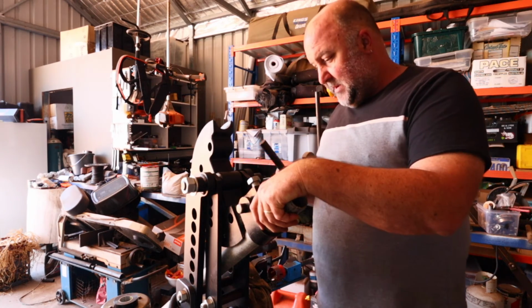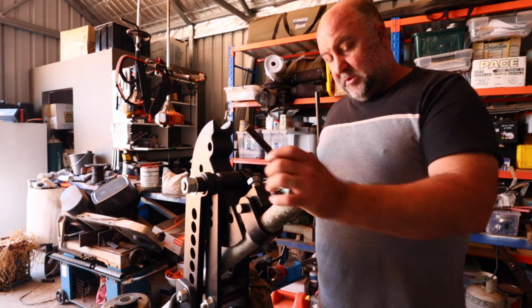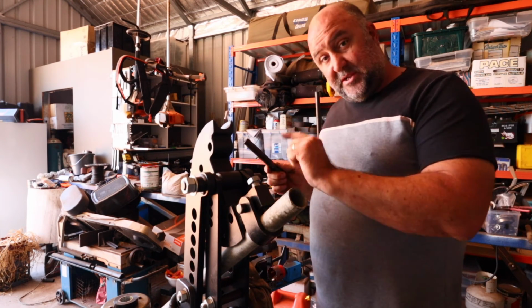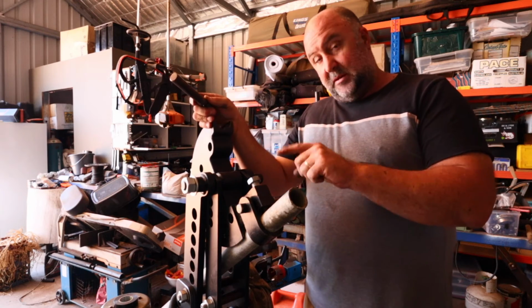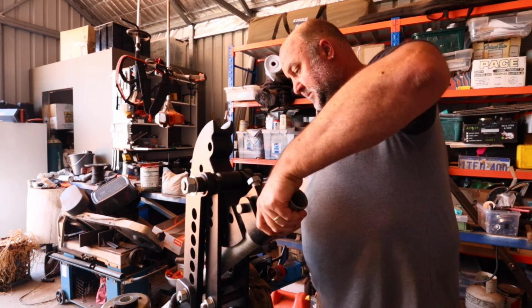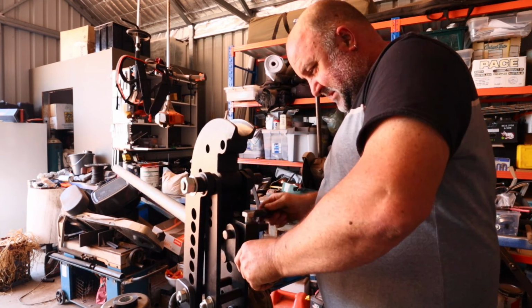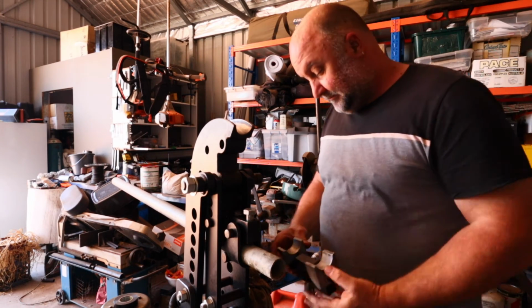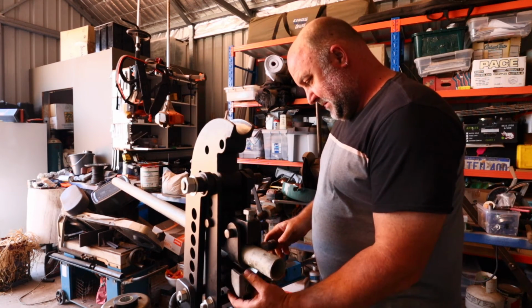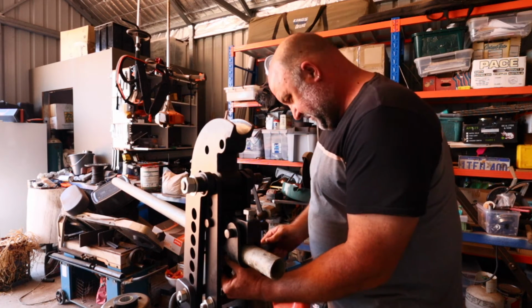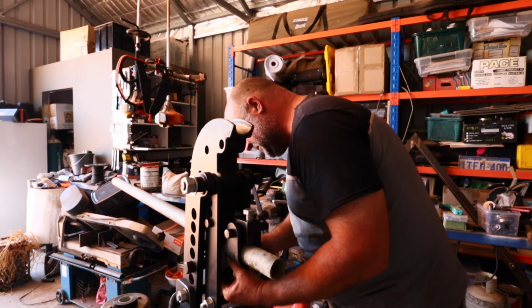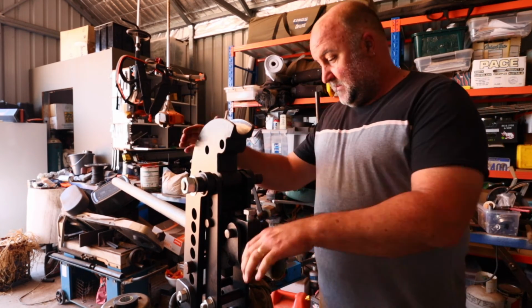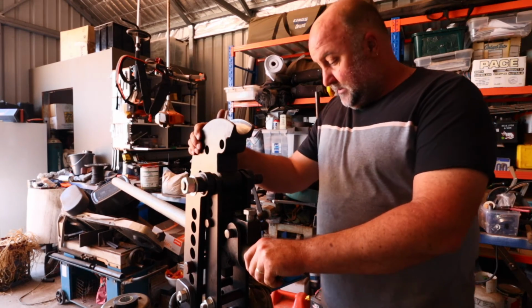Okay, so we'll just pop this back together and we'll put the follow bar in and we'll do a test bend and we'll explain spring back. So we'll just put this back in there. I'll get the follow bar here. Follow bar can go in. Done. Now what's spring back?